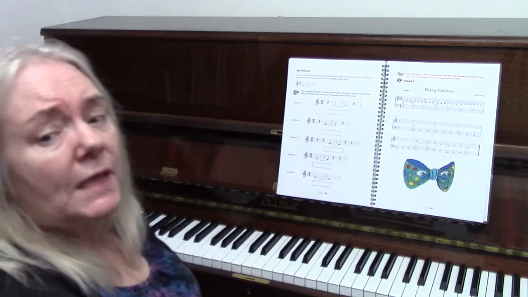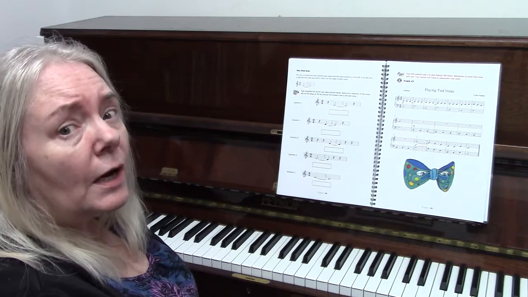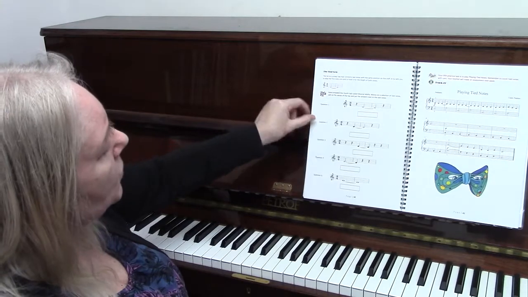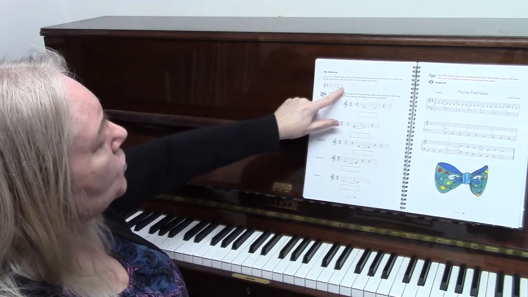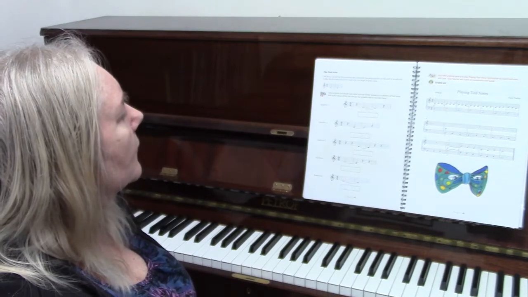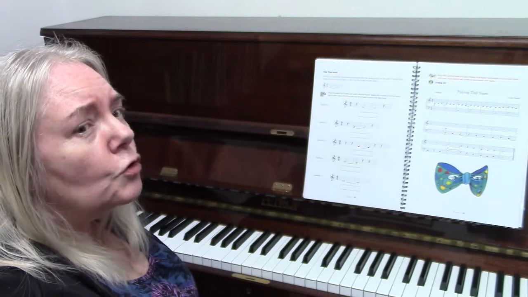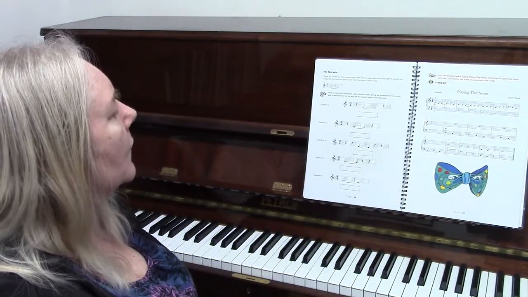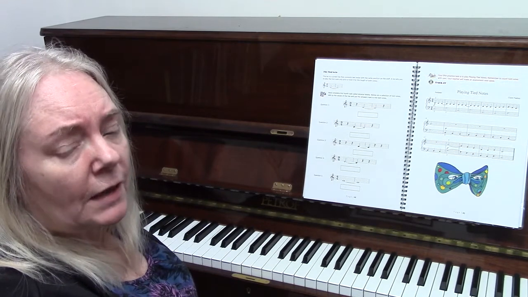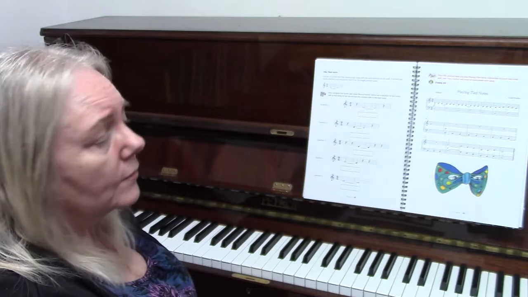So the final section in this book deals with something called the tied note. Now a tie is a curved line that connects two notes together on the staff. So when you have a tie, you join up the counts together. So the example shows two dotted minims tied together. So that's actually worth 6 counts.